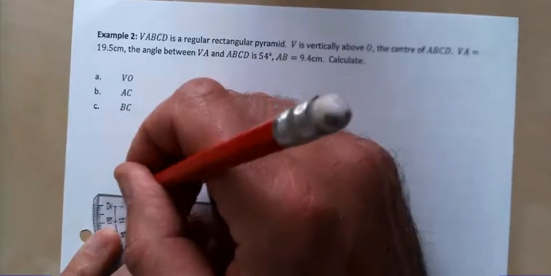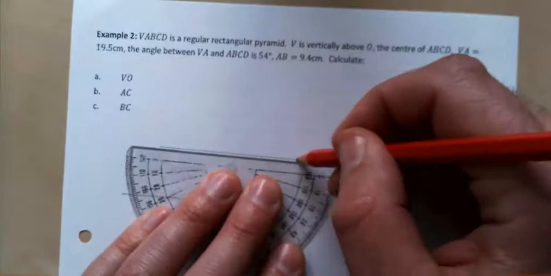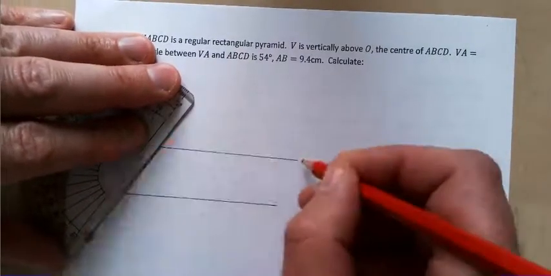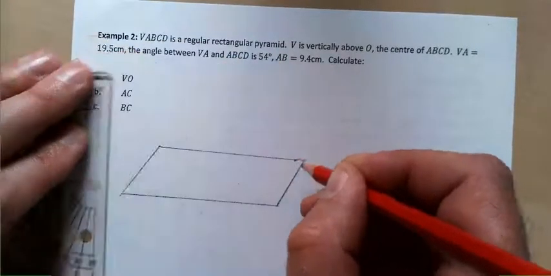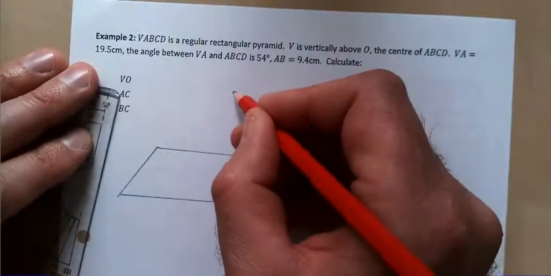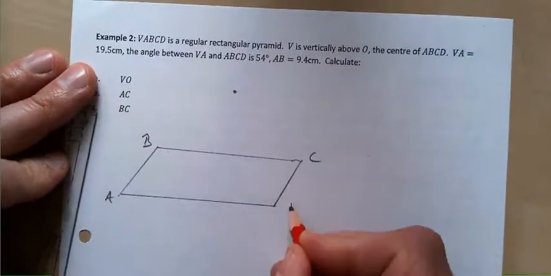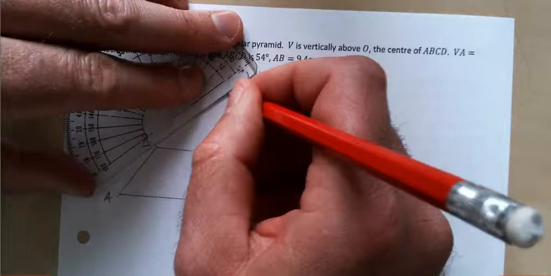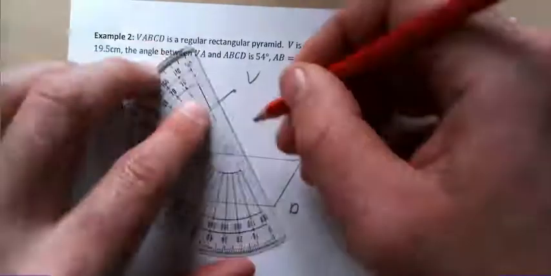we'll need a 3D version of this and then a kind of regular version of this. So it's a rectangular base pyramid. It looks a bit like this. Now let's pretend this is up here. So that's A, B, C, D, and there's V. I'm going to join all of these then to this.